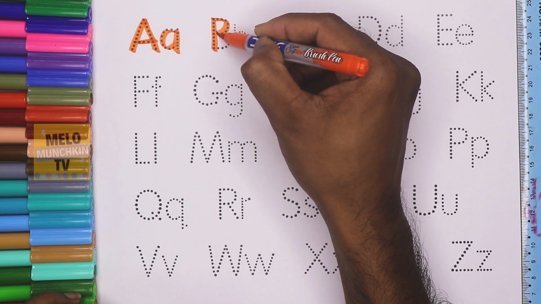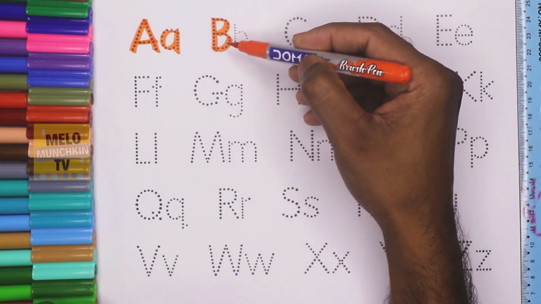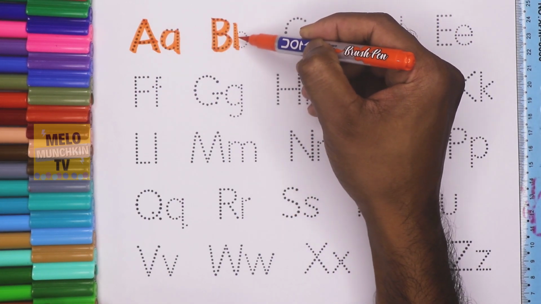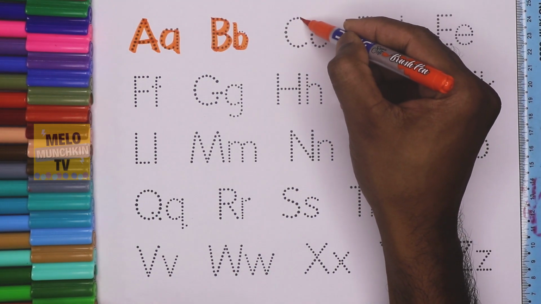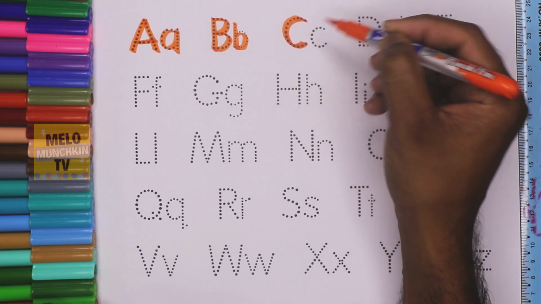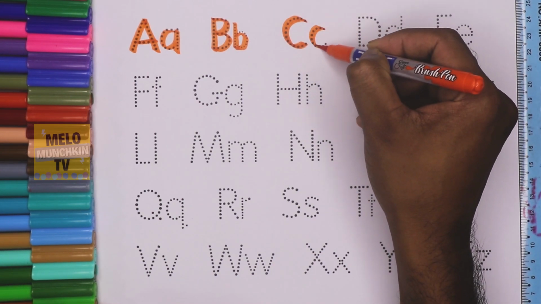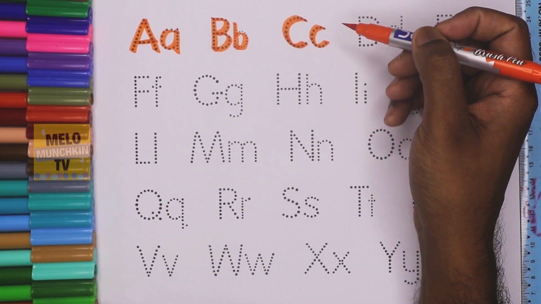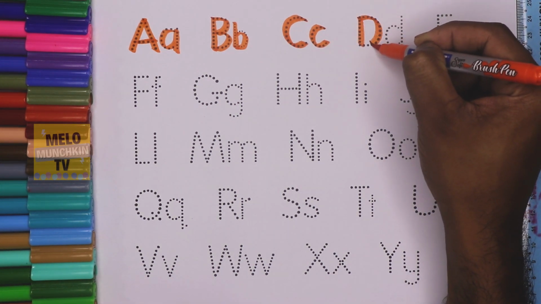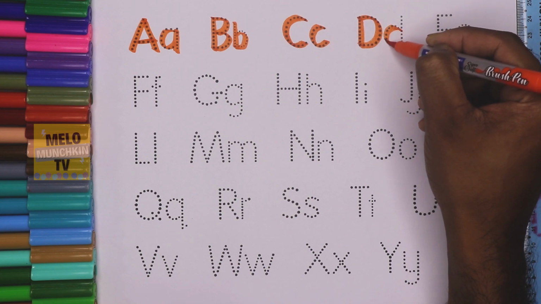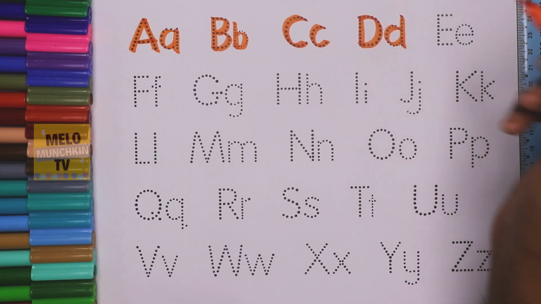B for ball. This is capital B and this one is small b. B for ball. This is capital C and this one is small c. C for cat. Okay. This one is capital D and this one is small d. D for dog.